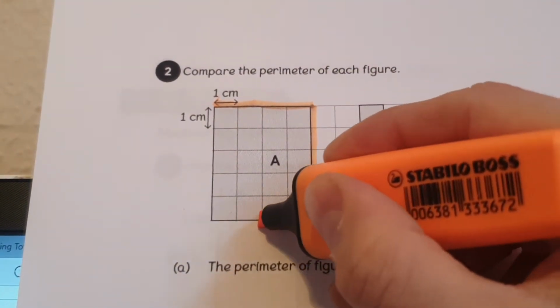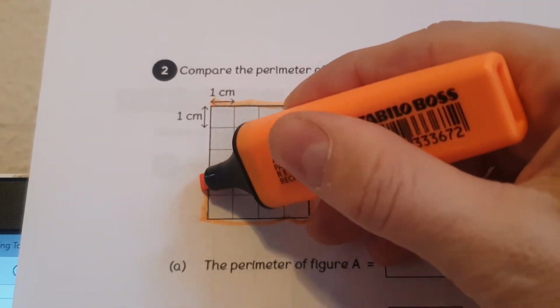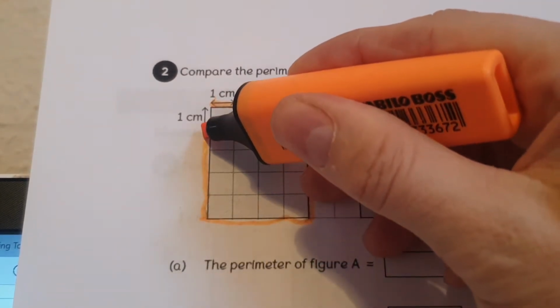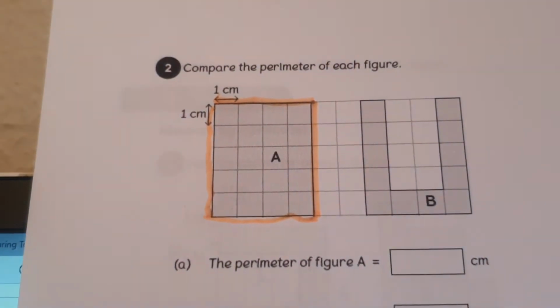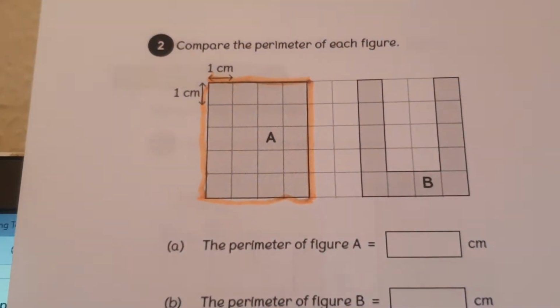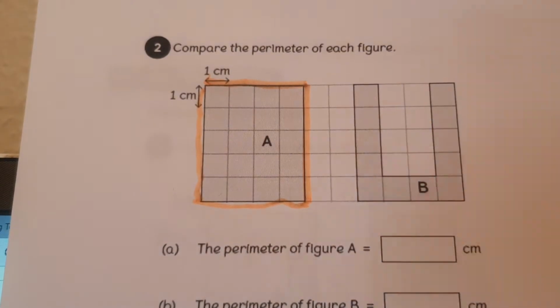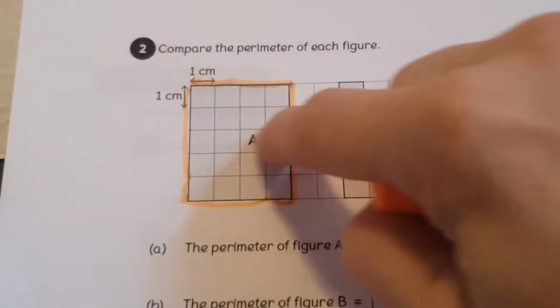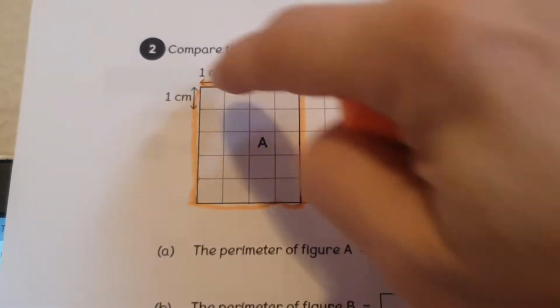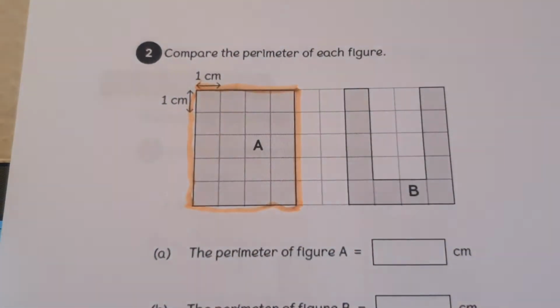And 10, 11, 12, 13, and 14, 15, 16, 17, 18. So that would be 18 centimetres altogether. That would be a very small field, but that's just demonstrating it's the outside we want. We don't want to know all this information on the inside. You just need to know how much fencing you need on the outside.